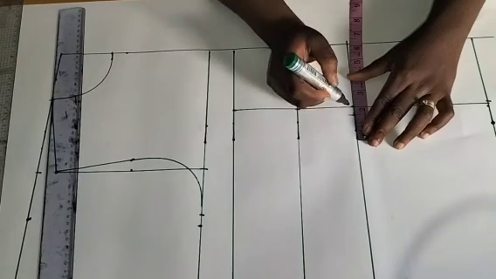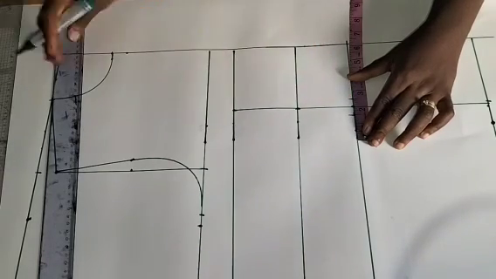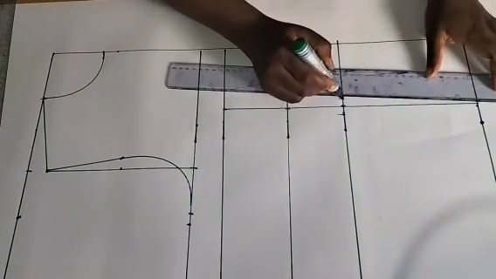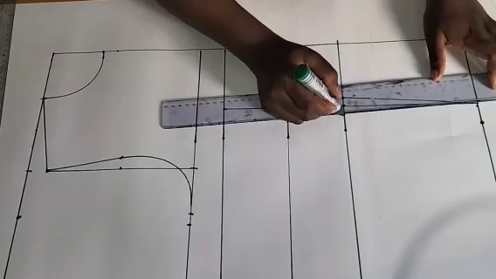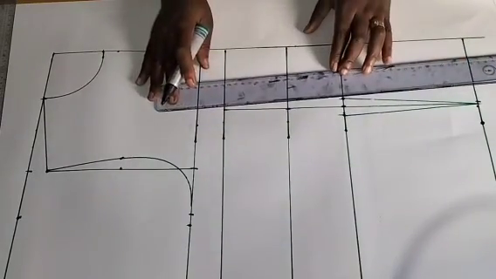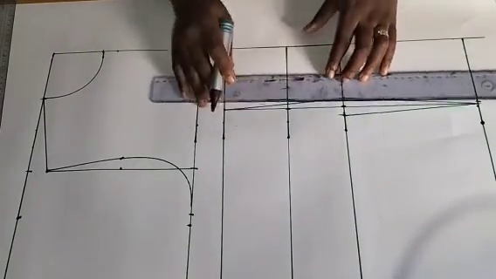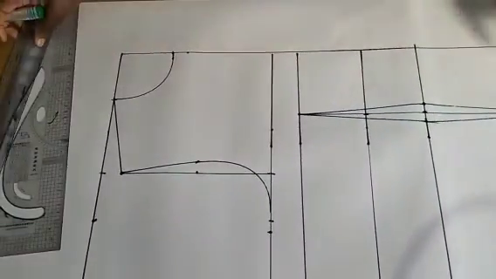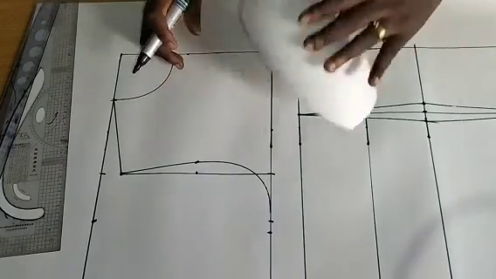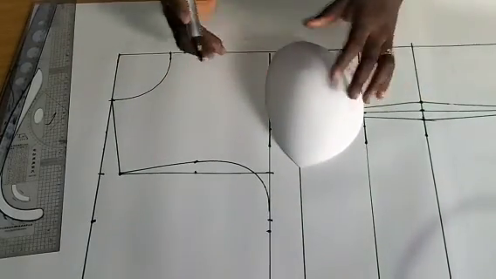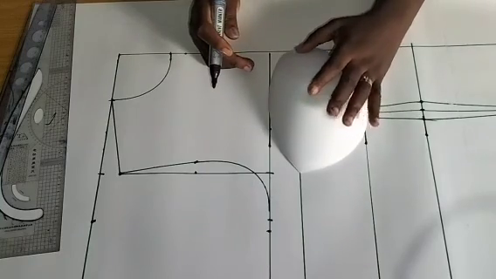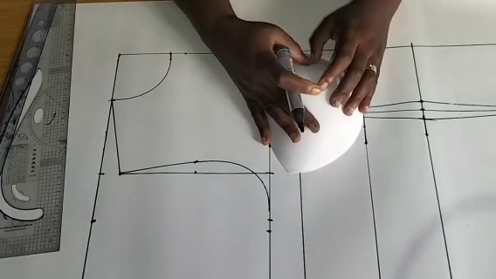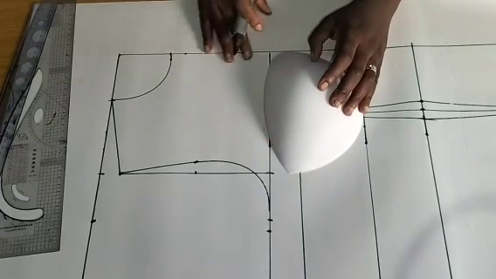So on the waistline, I'll also create my dart. My dart is half an inch, half an inch. Okay, so I'll just go ahead with half an inch, because I'm making a jacket, though I'm making it with a corset. So I just go ahead and draw that line up to my bust point line. So to create this corset, I'm going to use my bra cup. But before I come in with my bra cup, I would like to finish up the upper part of this.